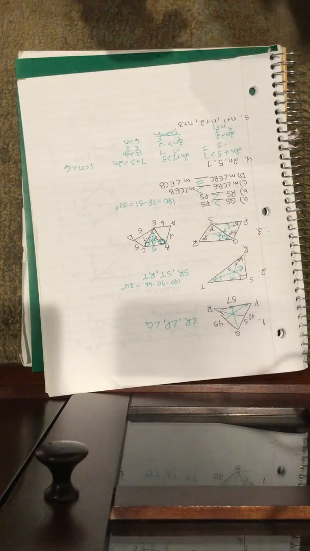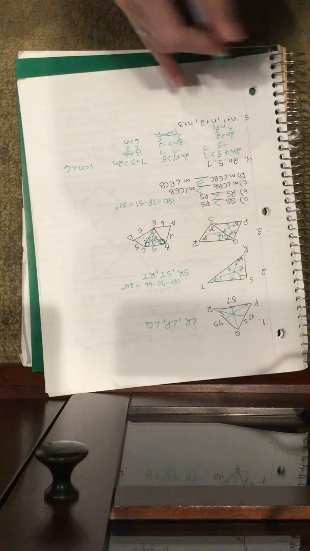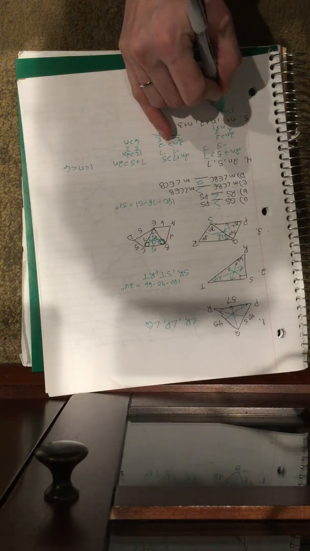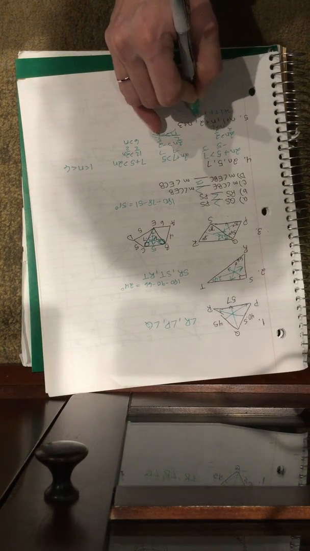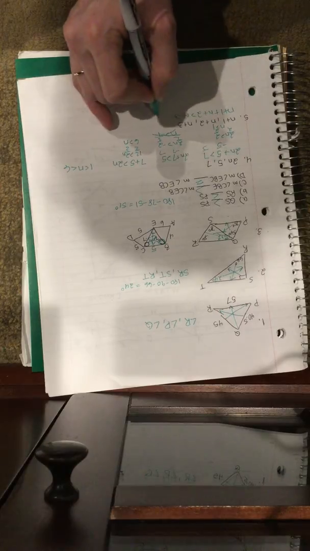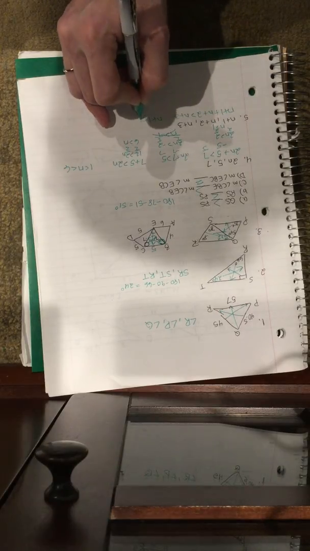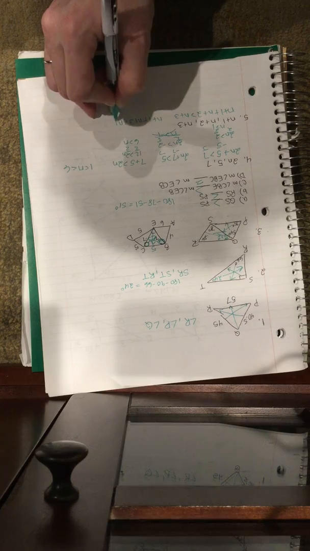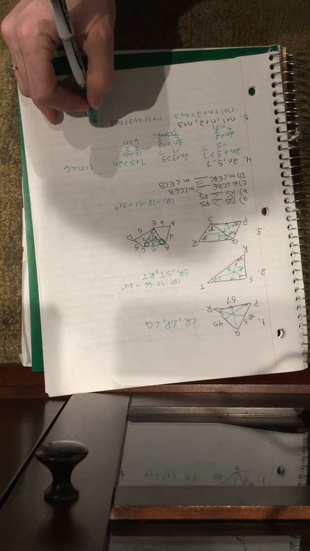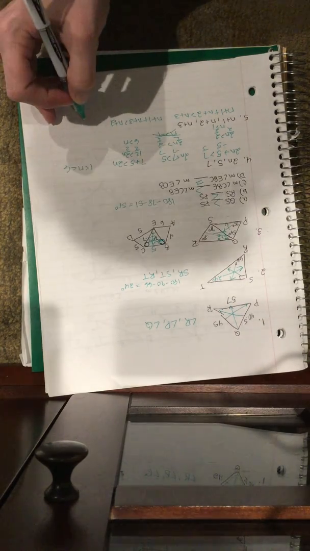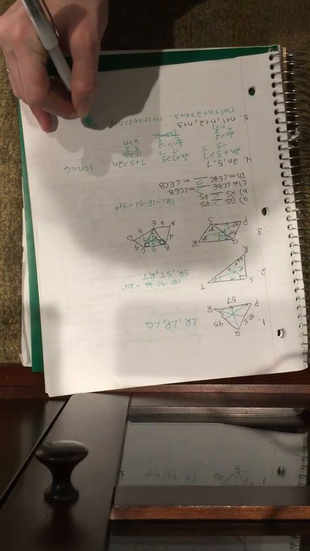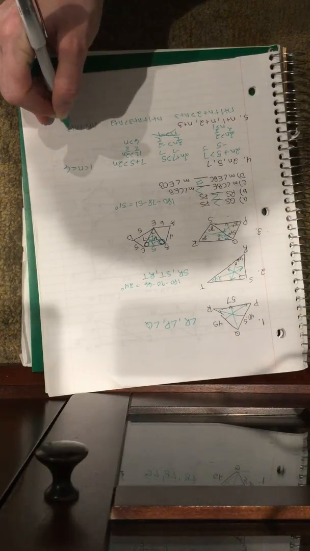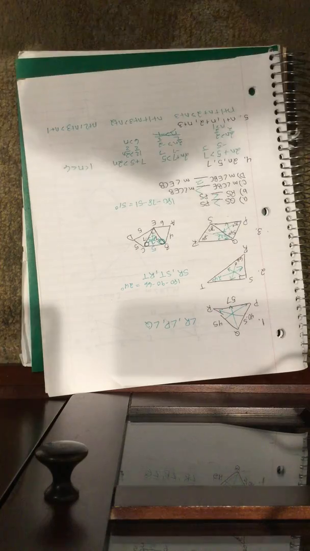So when we go to 5, you're going to do the same thing. On 5, you're going to have n plus 1 plus n plus 2 is greater than n plus 3. N plus 1 plus n plus 3 is greater than n plus 2. And then you're going to do n plus 2 plus n plus 3 is greater than n plus 1.